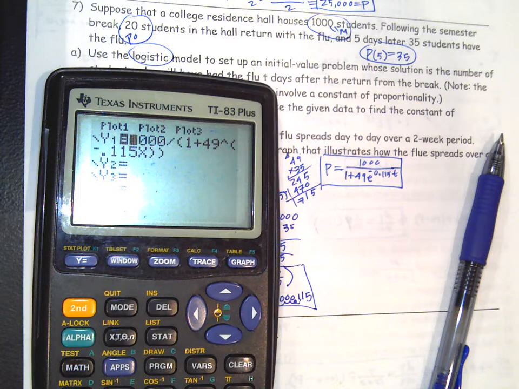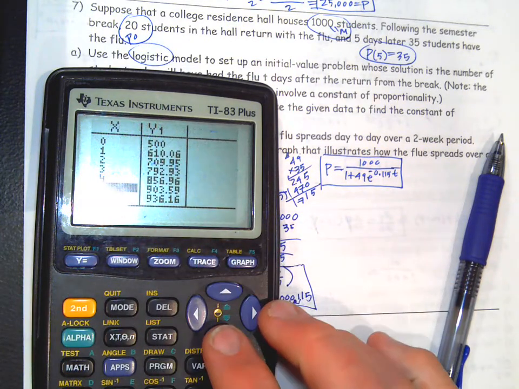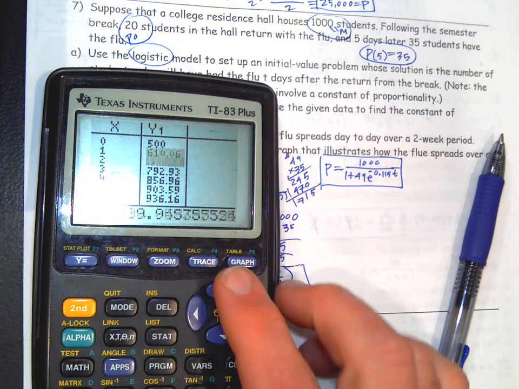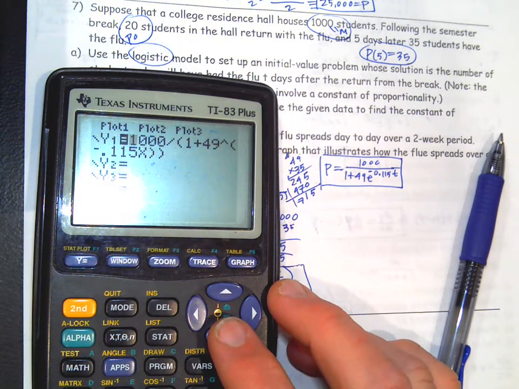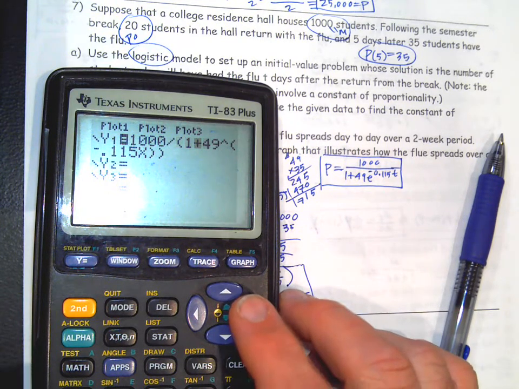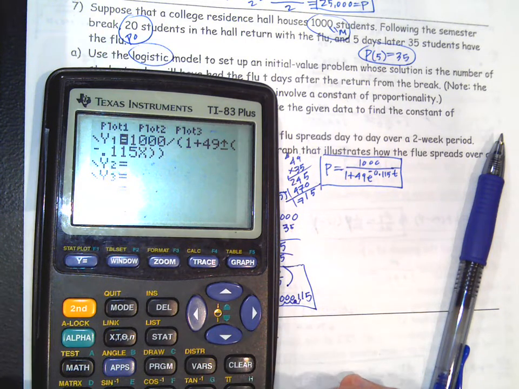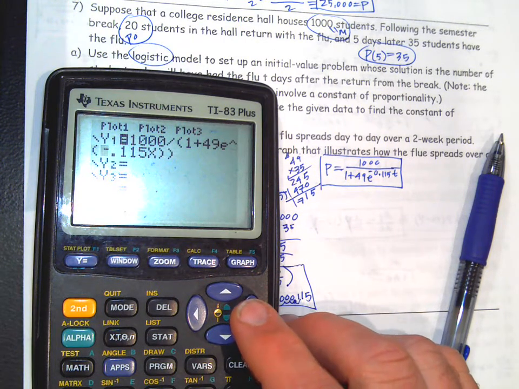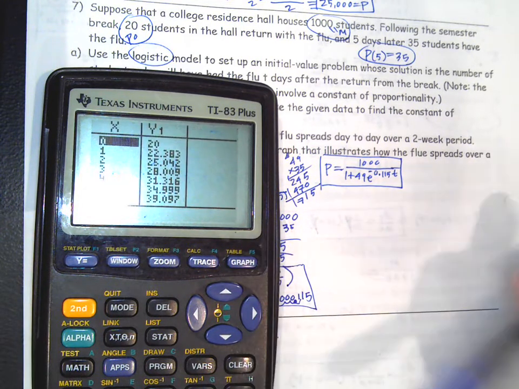Seems like I typed it incorrect. But if we go to table, it should say 20 at time equals 0. So what's wrong with this? This is supposed to be 49. So we're going to insert e to the negative MKT. Okay, so now that should be right. Let's check that out. Okay, that looks better.